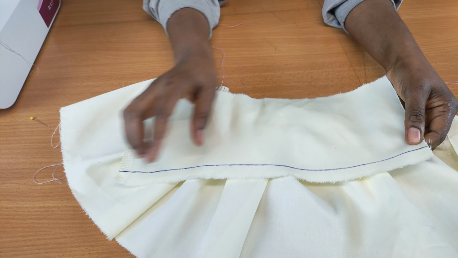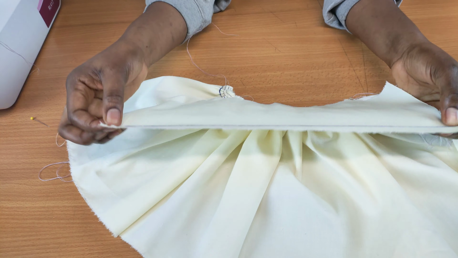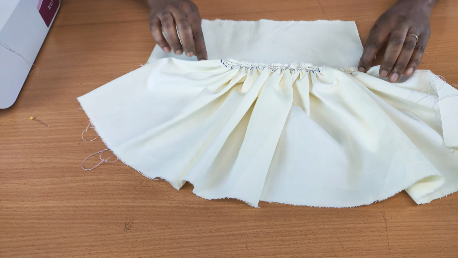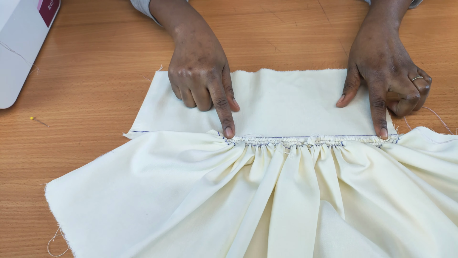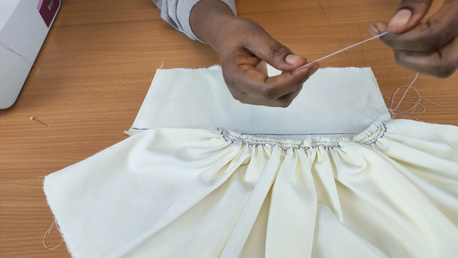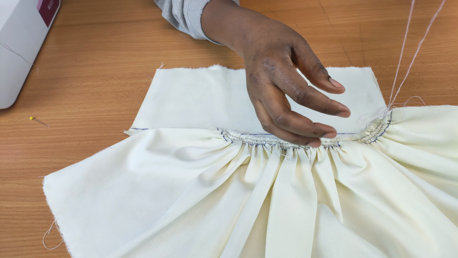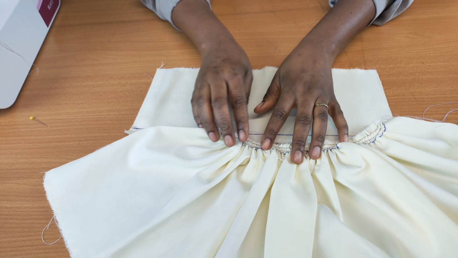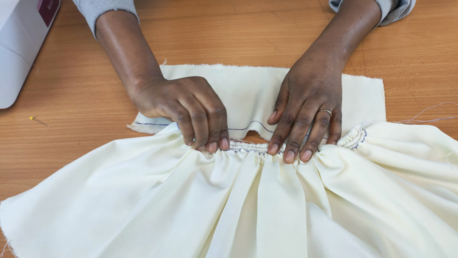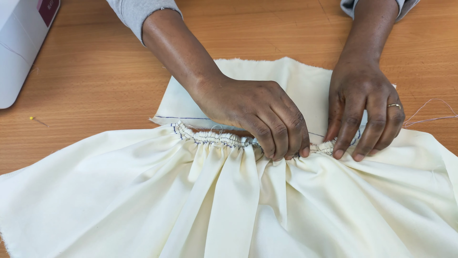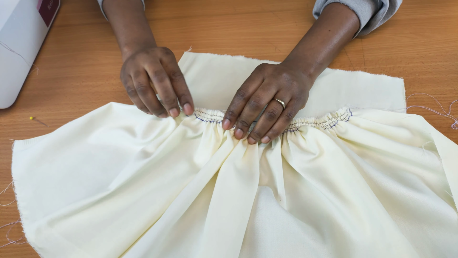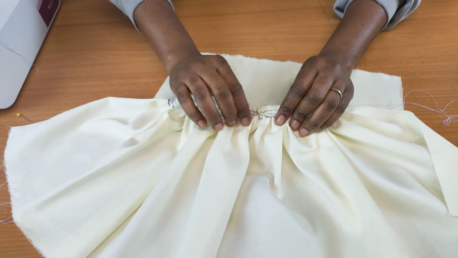So if you see here, I've gathered too much, and that's why I said if you are tying your threads, make sure you tie a little bit further, because then you have room to open your gathers when you want to, or if you need to. In my case, I did too much, so I need to spread this out.